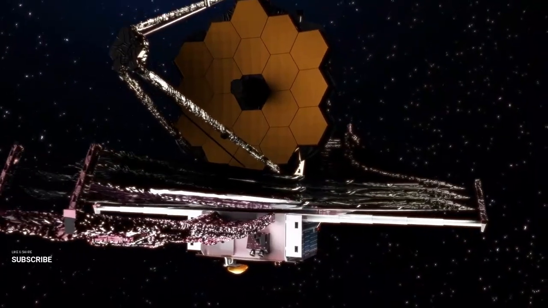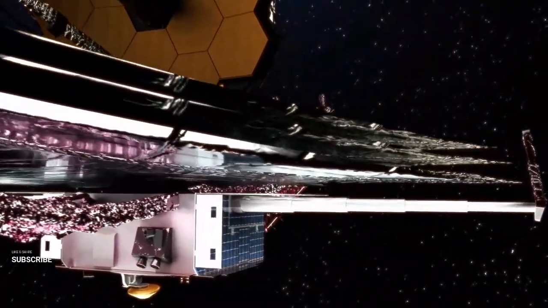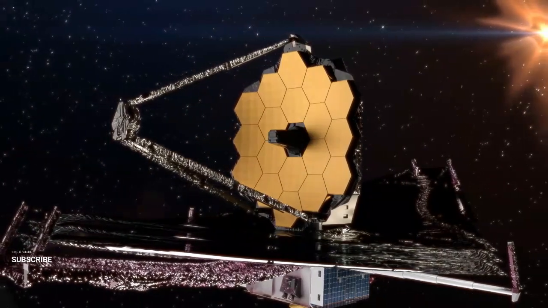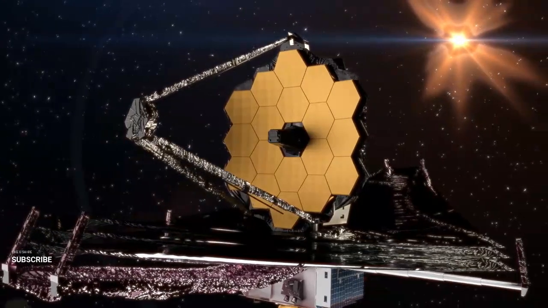Are they gateways to other dimensions, or do they simply exist as cosmic graveyards? As we continue to explore these mysteries, black holes remain a testament to the power and complexity of space-time. Another fascinating aspect of space-time is the phenomenon of gravitational waves.